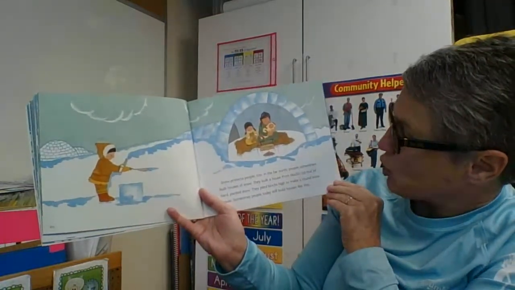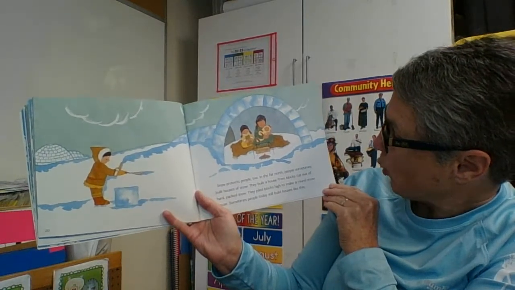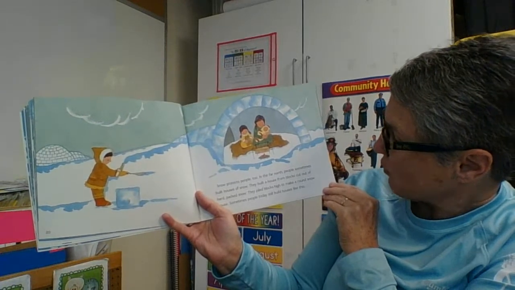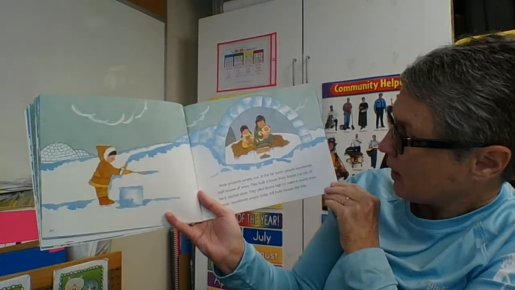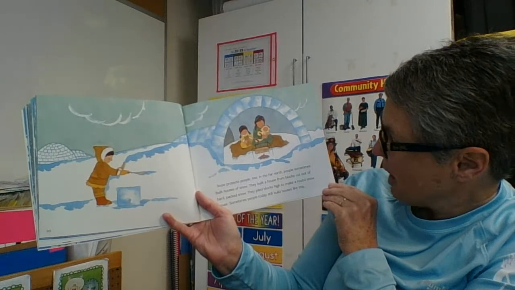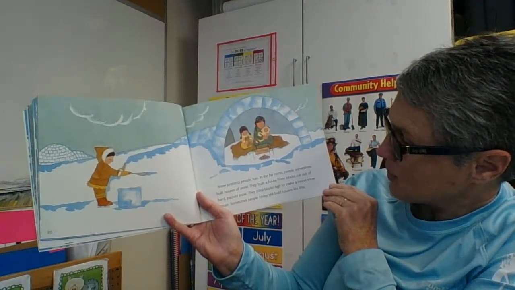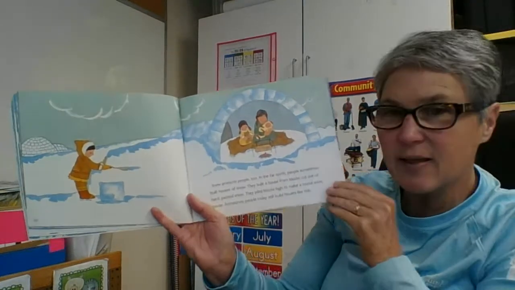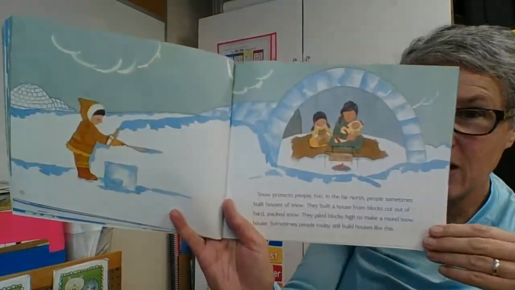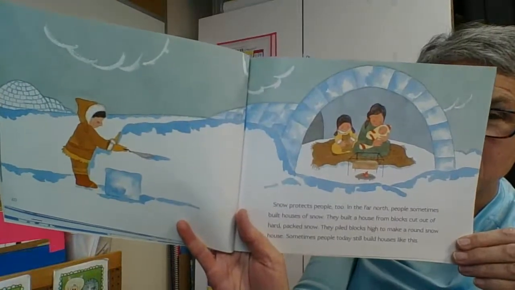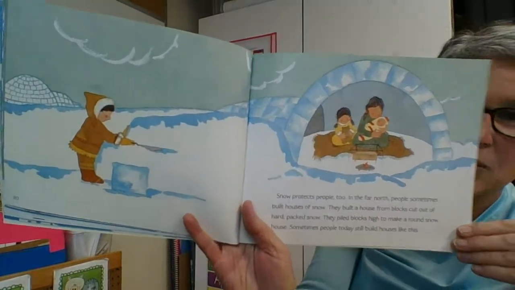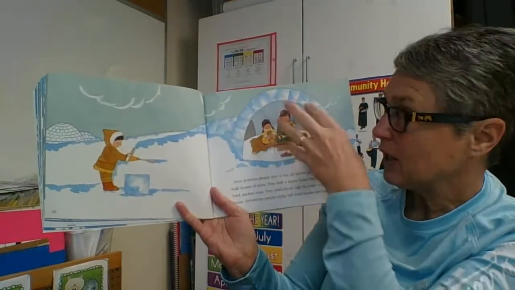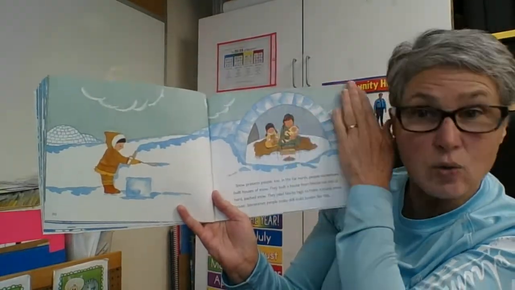Snow protects people too. In the far north, people sometimes build houses out of snow. They built a house from blocks out of the snow. They piled blocks high to make a round snow house. Sometimes people today still build houses like this. And we know the name of that kind of snow house, don't we? Yes, you're right, an igloo. So that insulates the people from getting too cold, keeps the warmth in and the cold out.